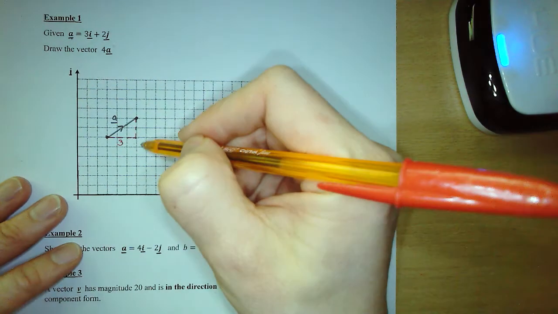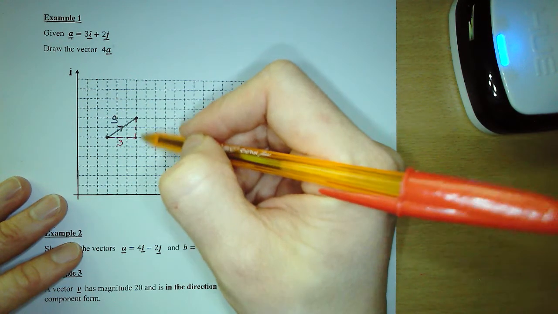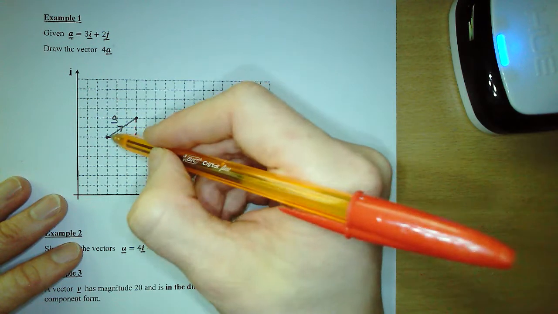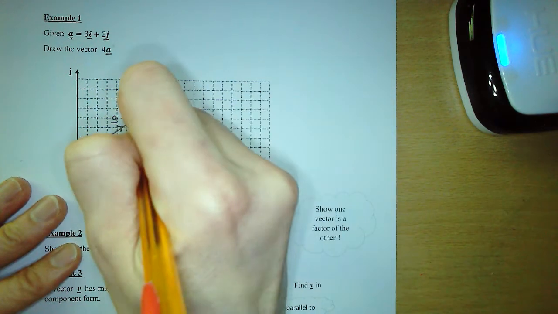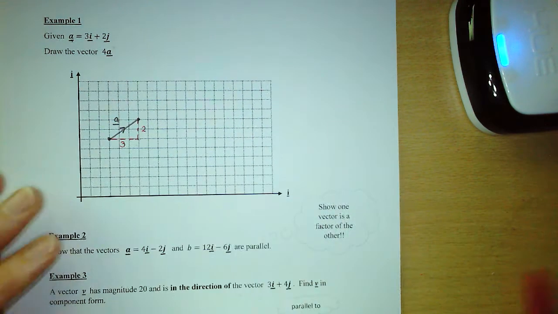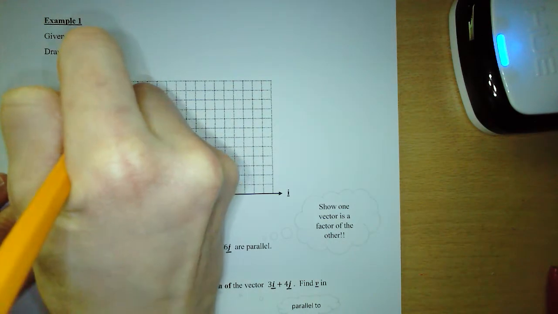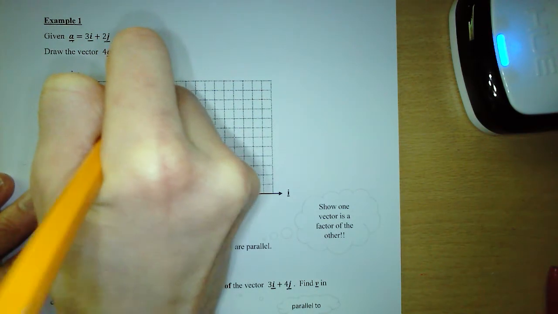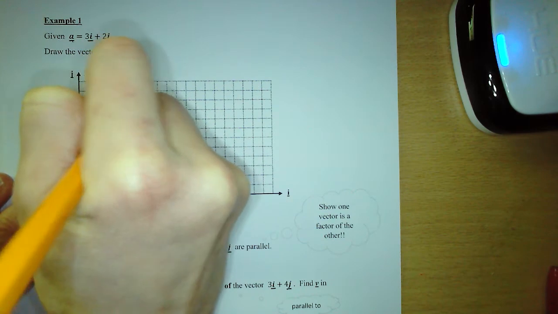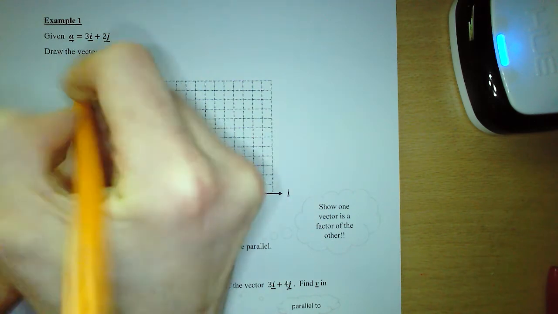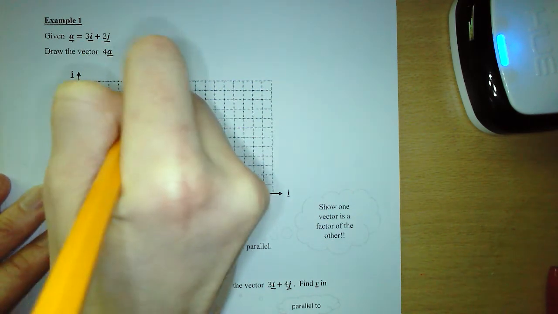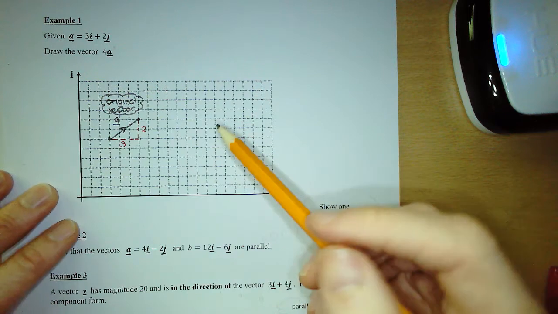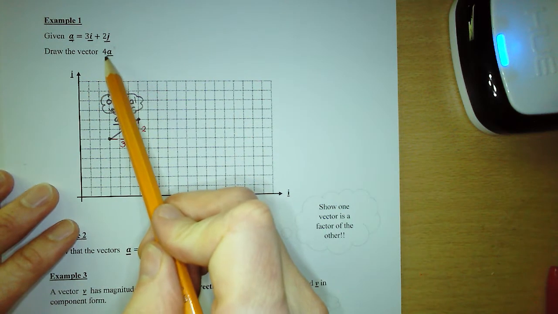And the j component here is the vertical bit between its end points, its tail and its nose, so it's just 2 units. And that's our original vector. Okay, what I'm going to do now is draw the new vector 4a.